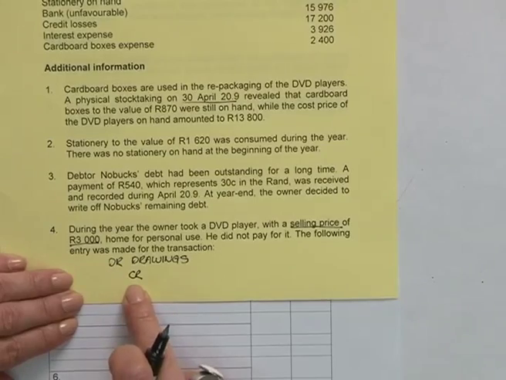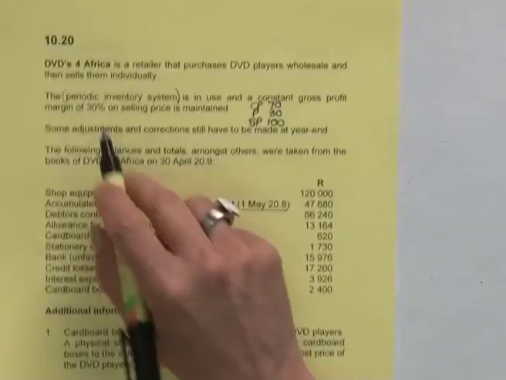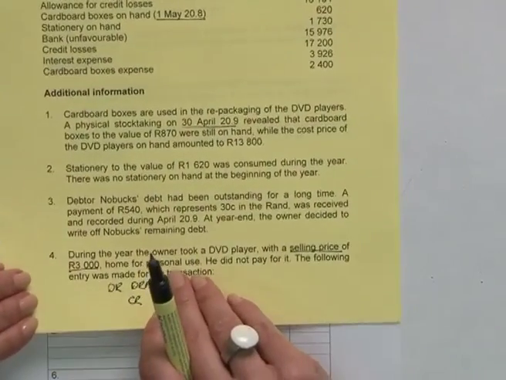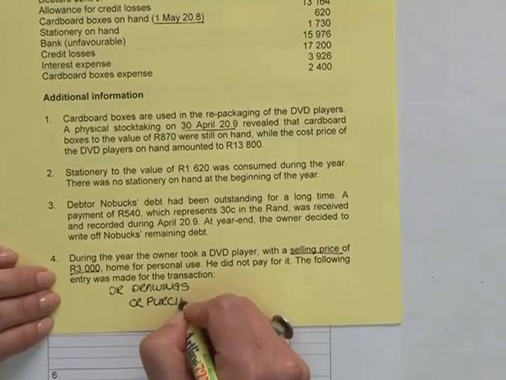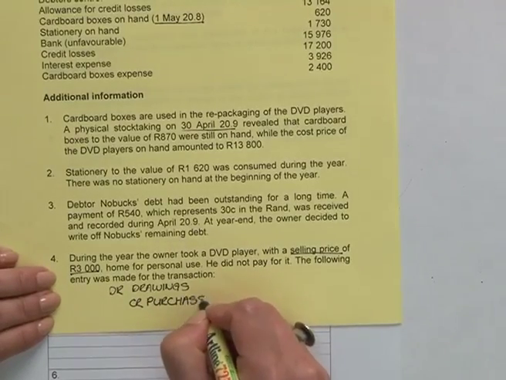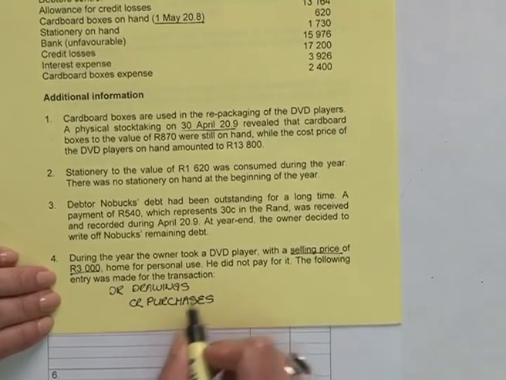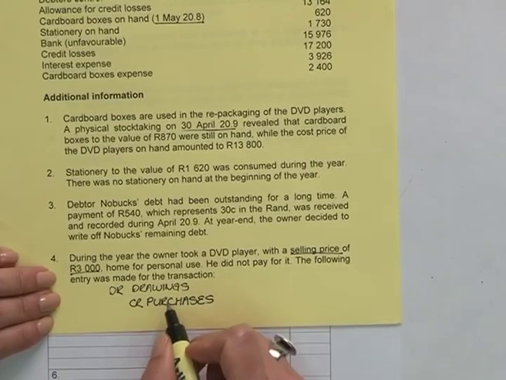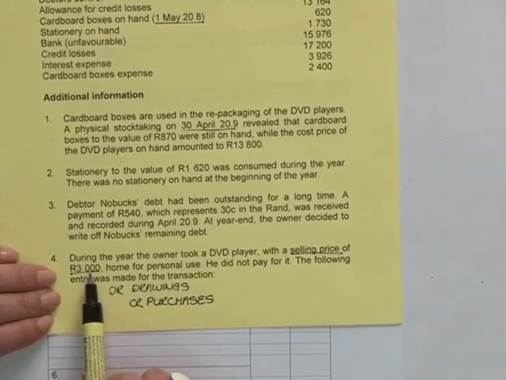Debit the drawings and credit, remember it's the periodic inventory system. Periodic, we cannot use the inventory account, so we're going to credit the purchases. And in the purchases account, we never work with the selling price of the goods. We work with the cost price. So they provided us with a selling price of 3,000 rand.